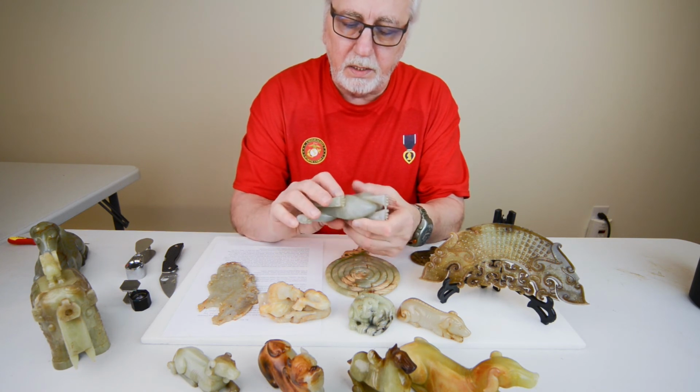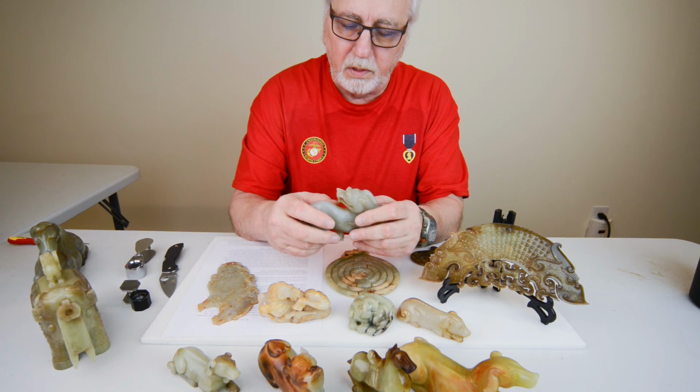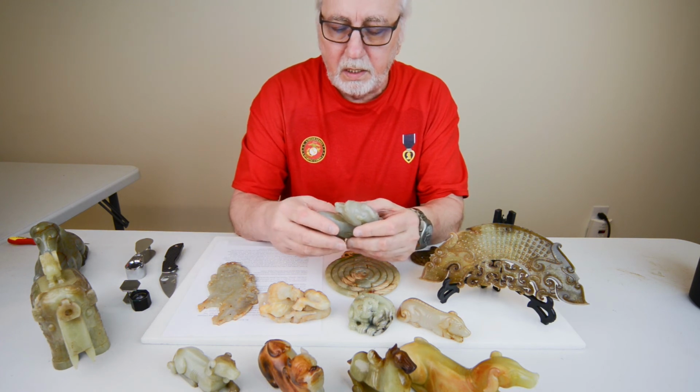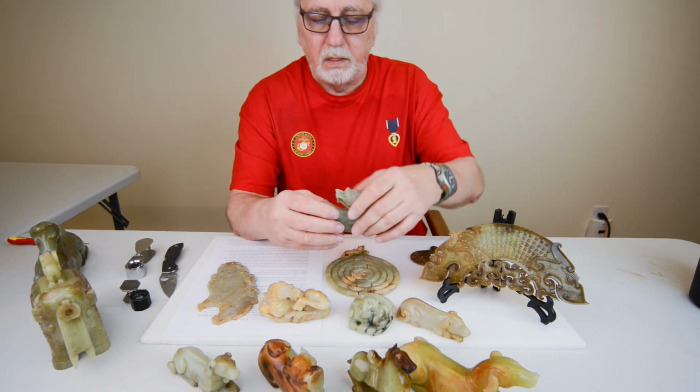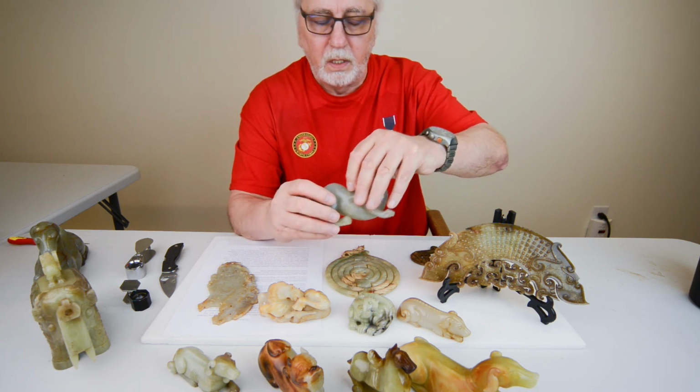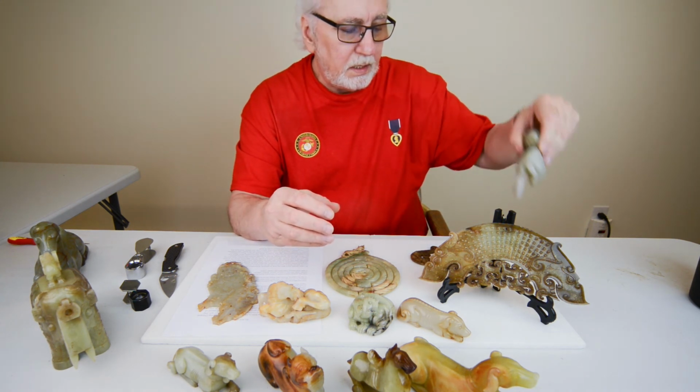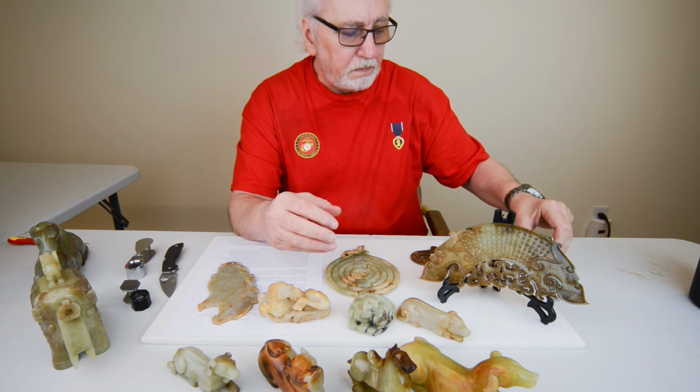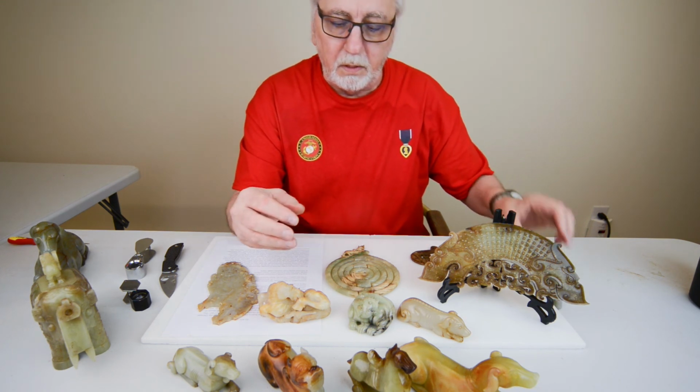It's a slow process with the expansion and contraction, and it seeps into the jade from the soil. And this is a Ming Dynasty mythical animal.